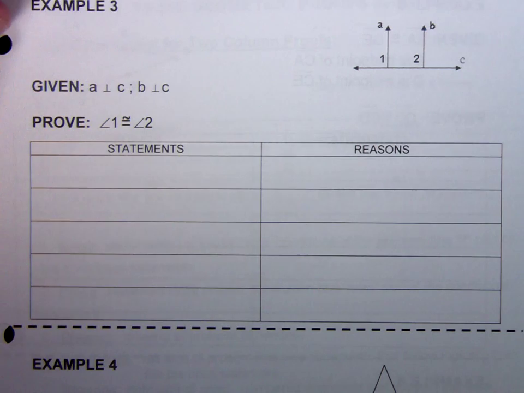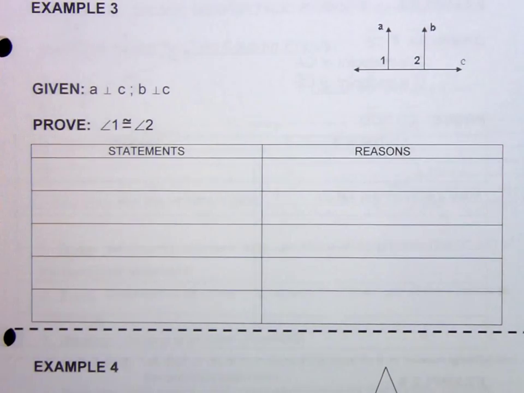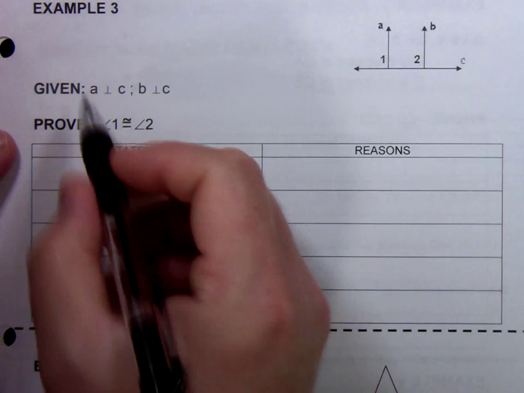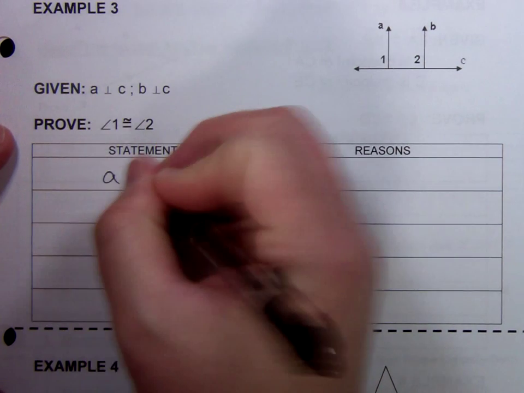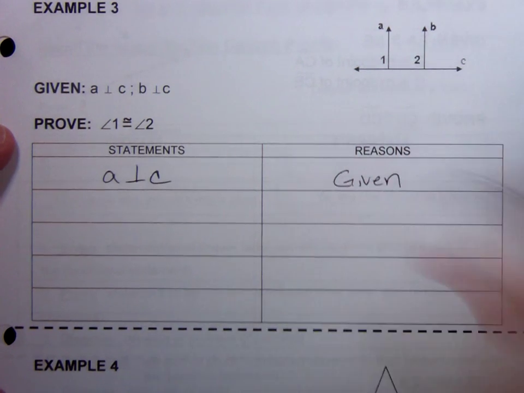Alright, for some of us, it's pretty quick to see that that's the truth. But when we're writing a proof, we got to make sure that we don't skip any steps and just jump straight to what we know is true. We have to lay this out one step at a time and prove that it's true. So, we always start with some given information. So, I know line A is perpendicular to line C because that was given to me.